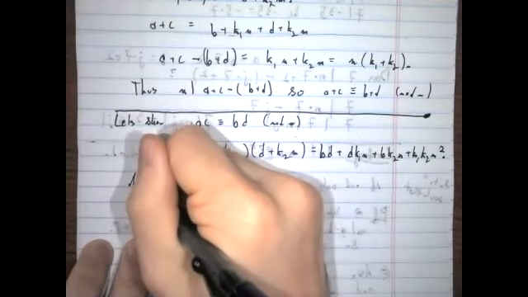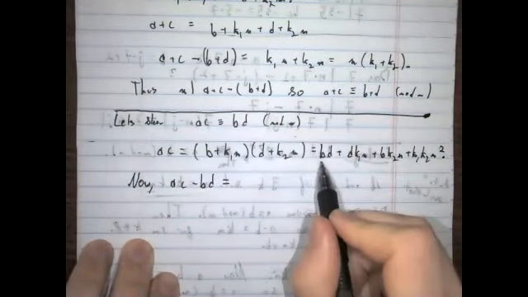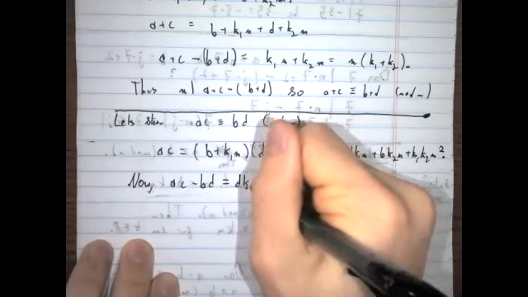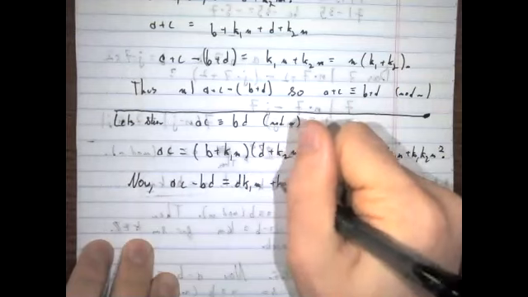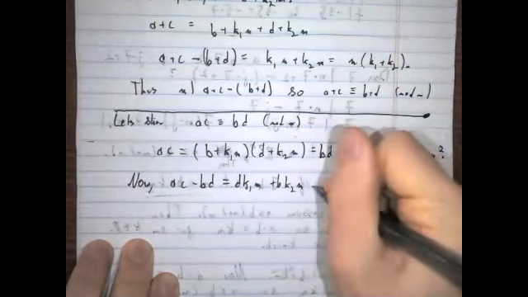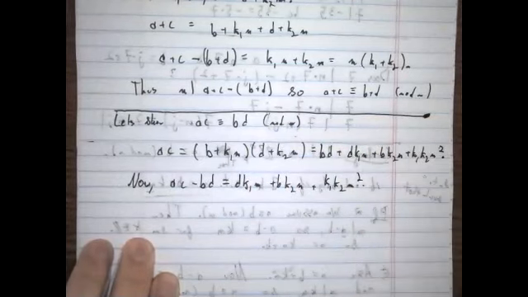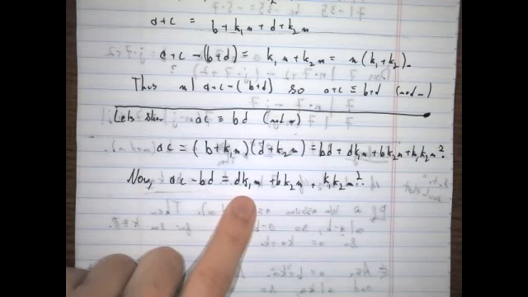Now, ac minus bd is equal to, well, I just chop off the bd. So this is equal to d k1 m plus b k2 m plus k1 k2 m squared. Question, does m divide this right-hand side? Definitely. m divides the right-hand side, and I could show it by factoring out an m.